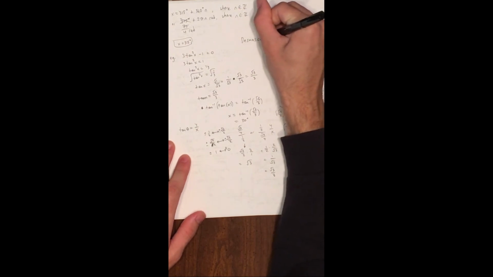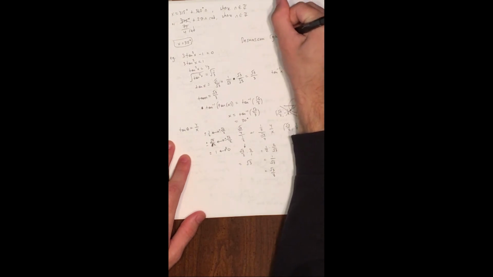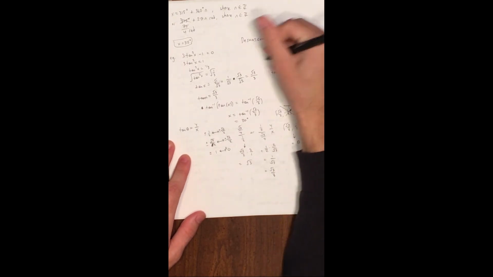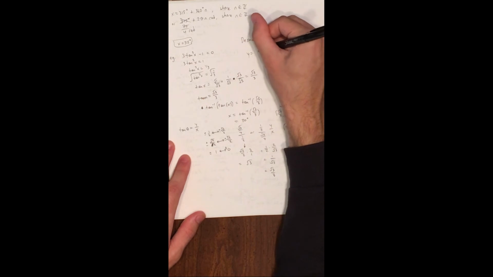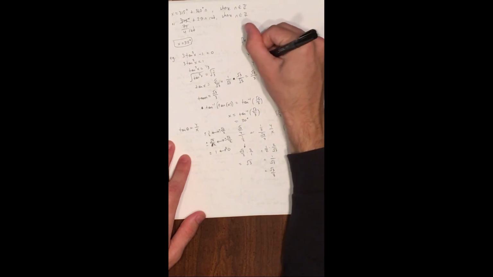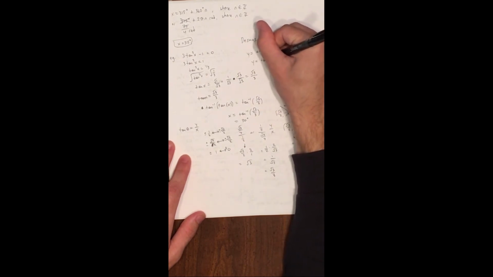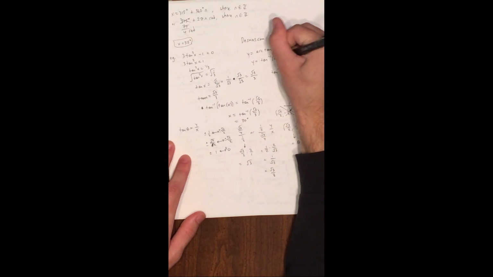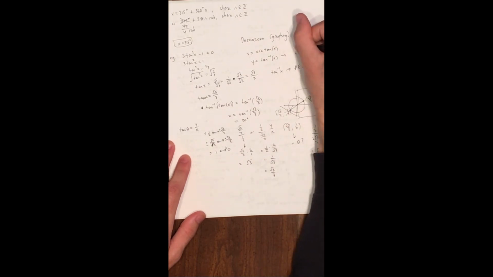So I would pause the video now and go over to Desmos and try to graph it. You can type it in as arc tangent, or I think it'll also accept tangent raised to the -1, right? That's another notation for inverse tangent, and see what that graph looks like.